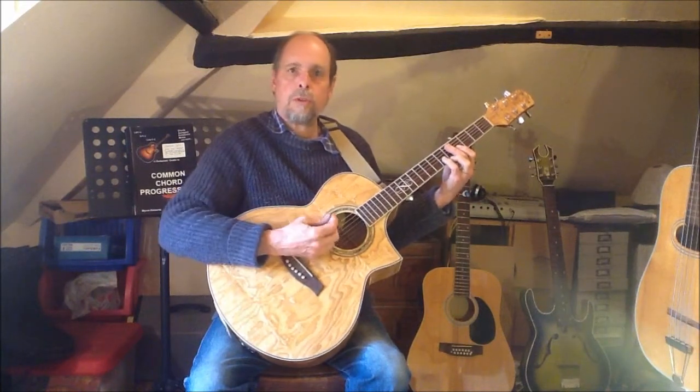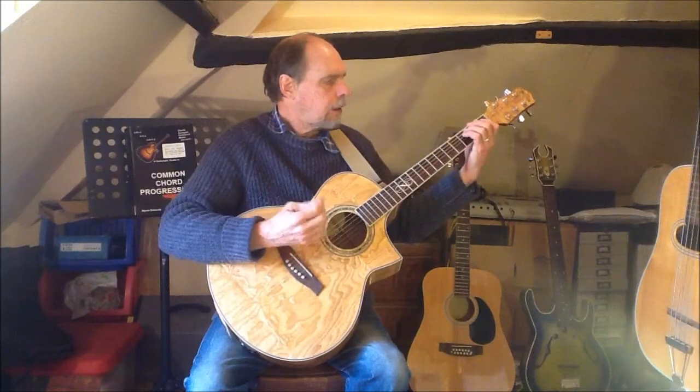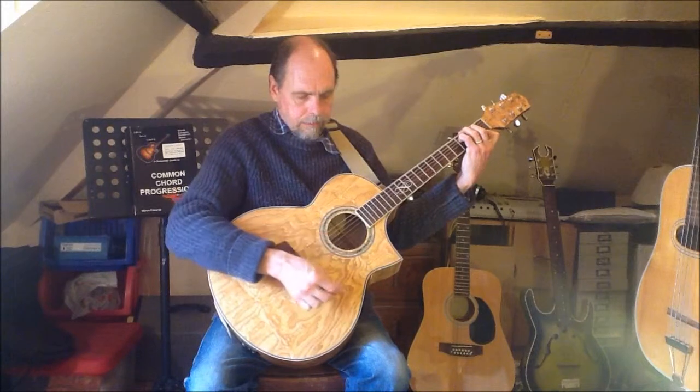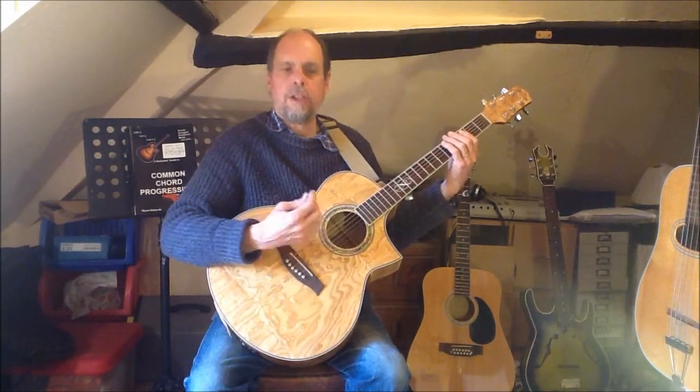Using just the top 4 strings, again another transposable voicing. A G11 in the open position. And a G13.